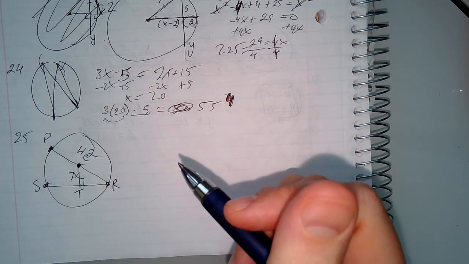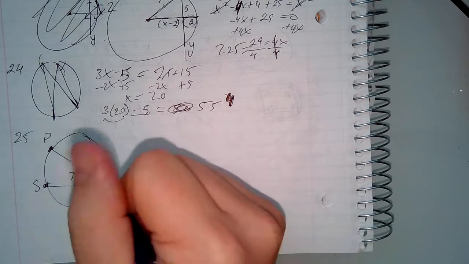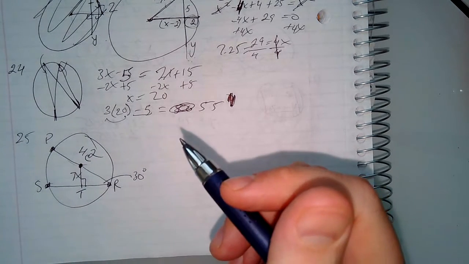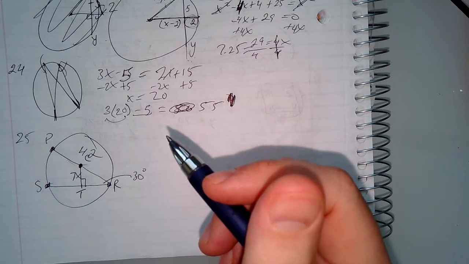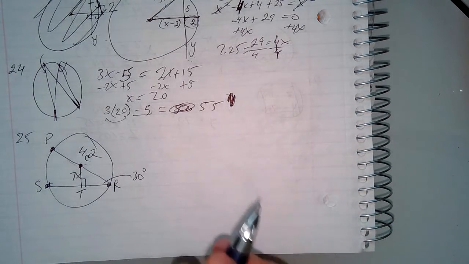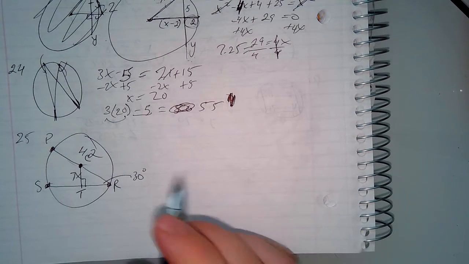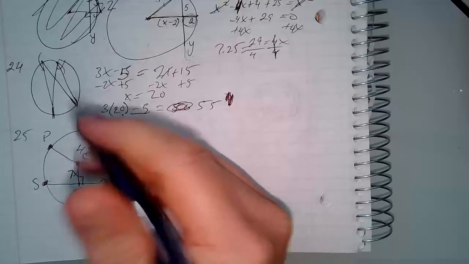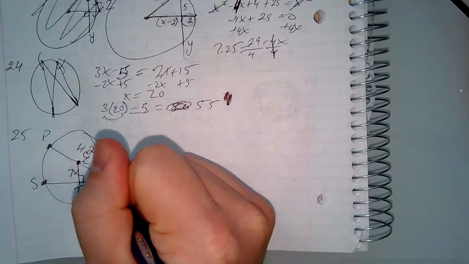And then I know that angle CRT is equal to 30 degrees, and they want to find x. So we know that CR is going to be half of that, which is 21.